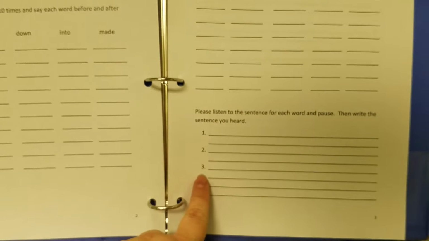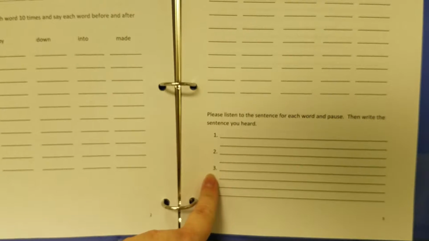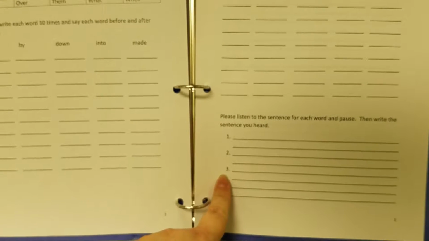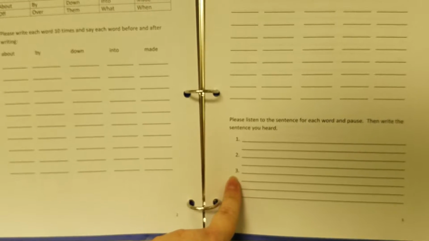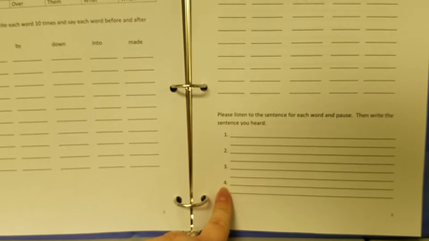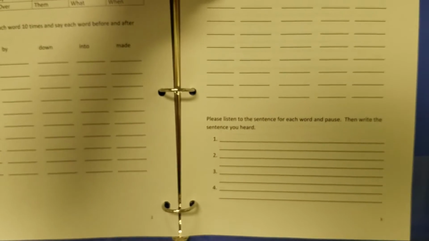Welcome back. Now we're on the third sentence. And this word is going to be for down. So the sentence is, put my book down, please. One more time before we pause. Put my book down, please. Pause. The fourth word we're going to make into a sentence is into. I jumped into the pool. One more time. I jumped into the pool.